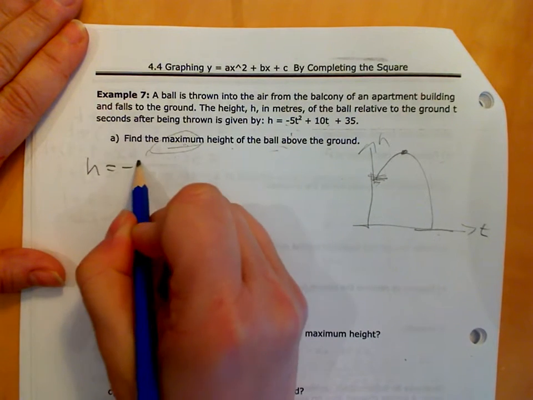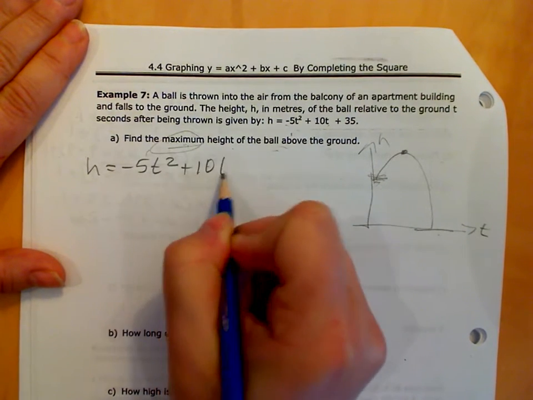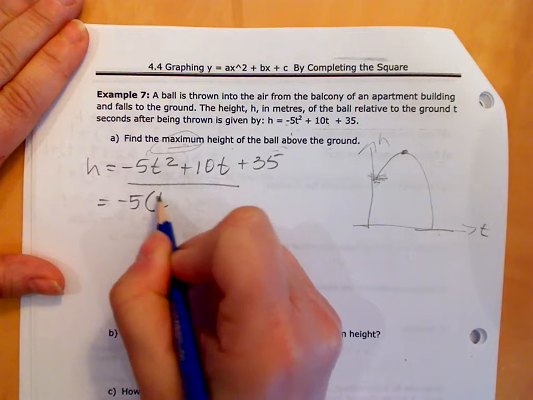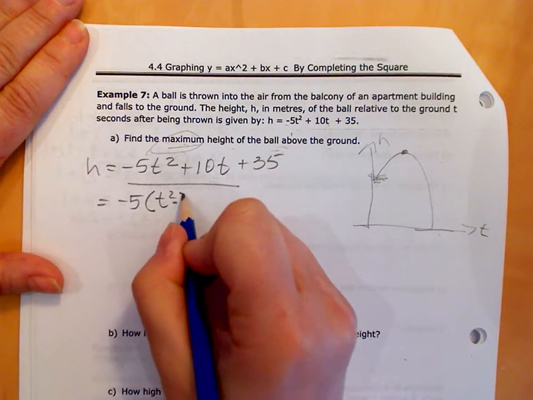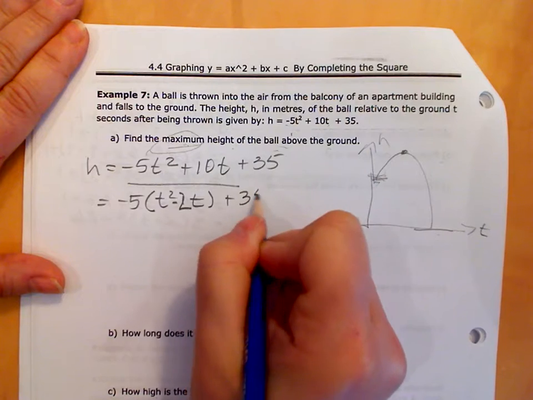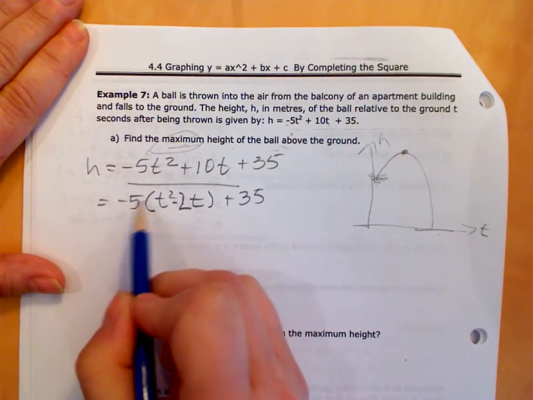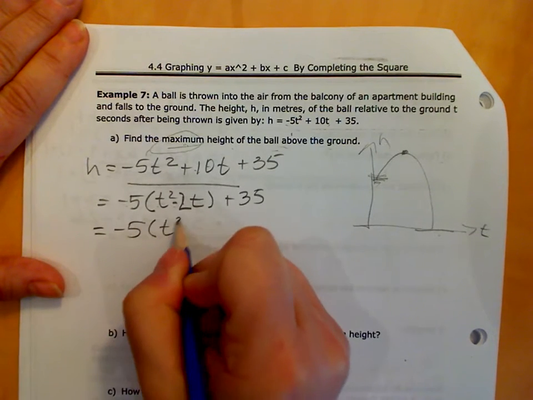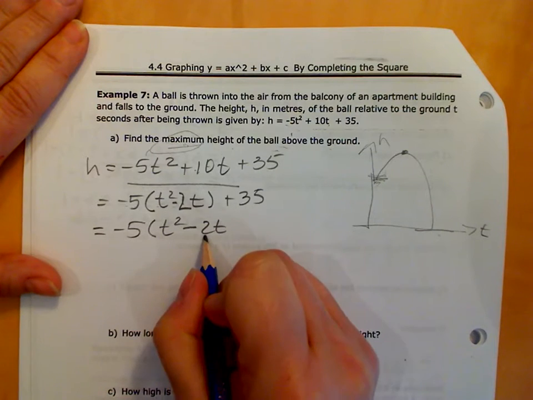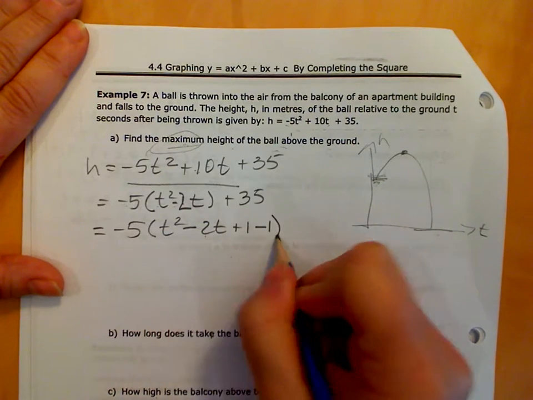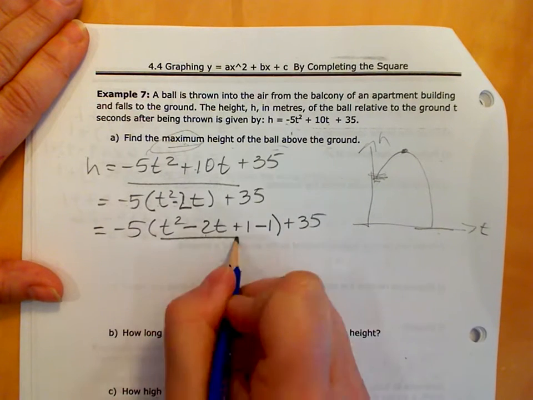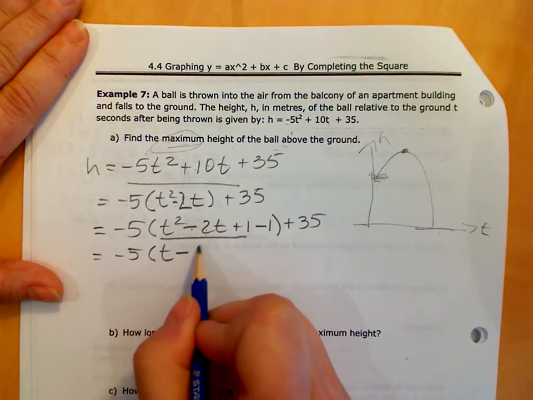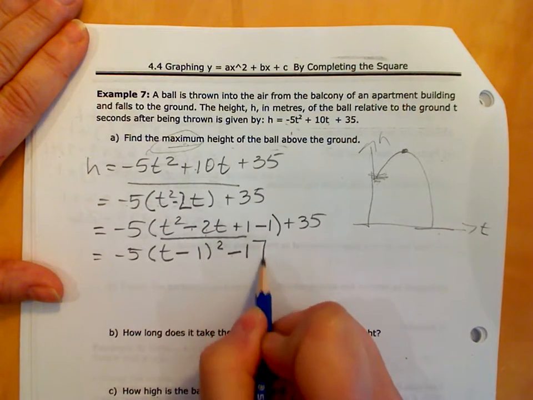H equals -5t squared plus 10t plus 35. We're going to common factor out minus 5 out of the two terms that have variables. Right? That's 5t squared, negative 5t squared, negative is positive. Okay. Half of that is 1, 1 squared is 1, so we're going to add and subtract 1. These three are going to be t, that sign, half of that, and then there's still a minus 1 in here.